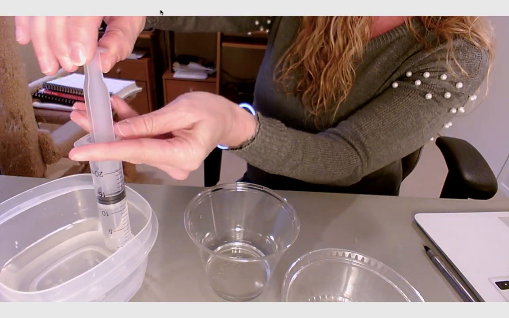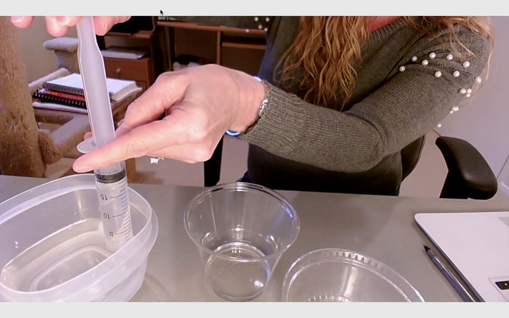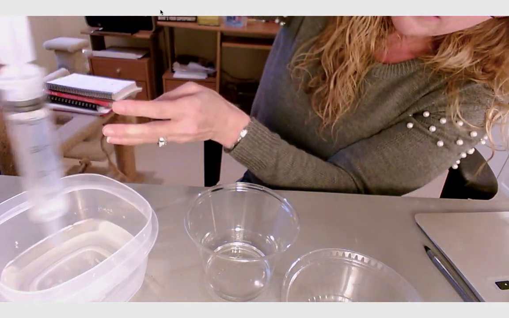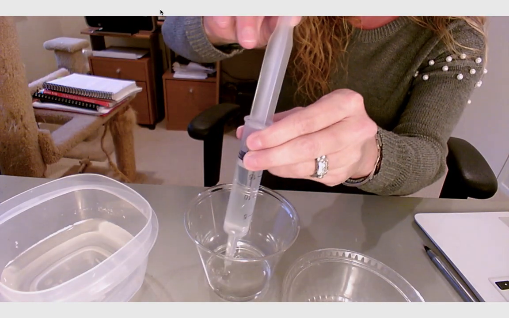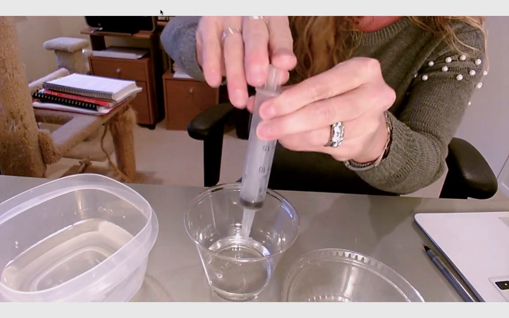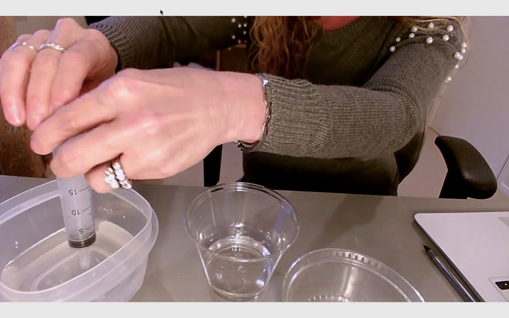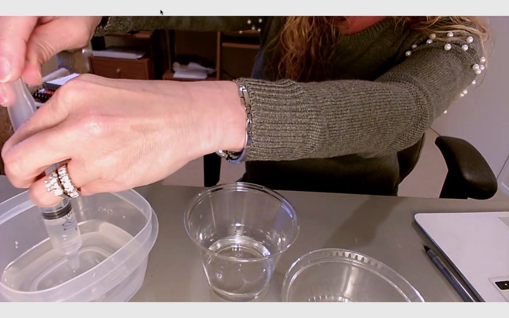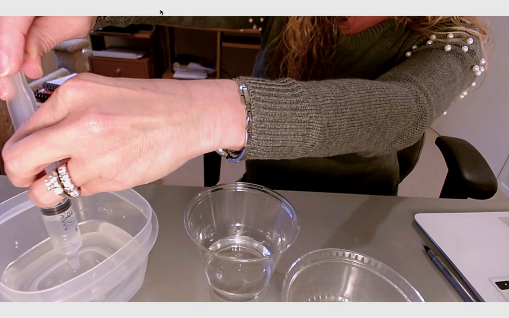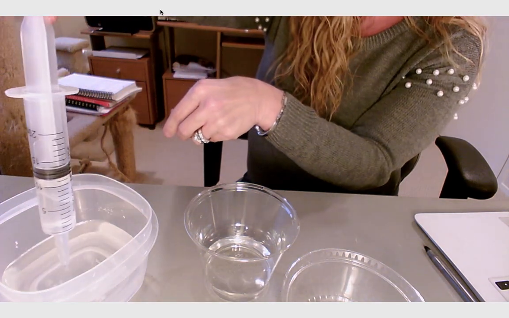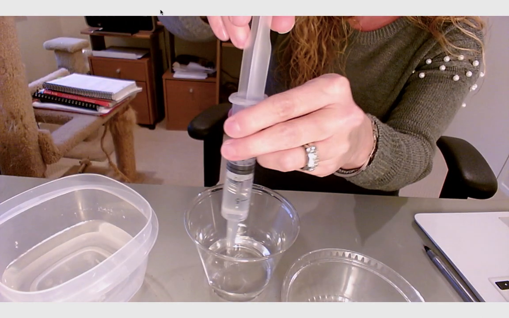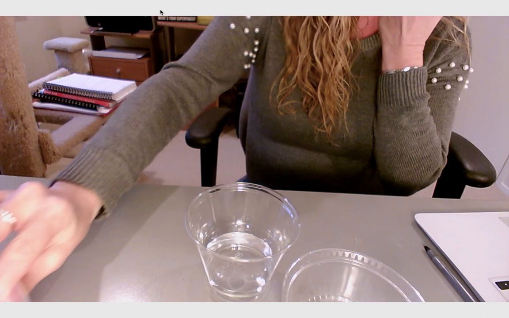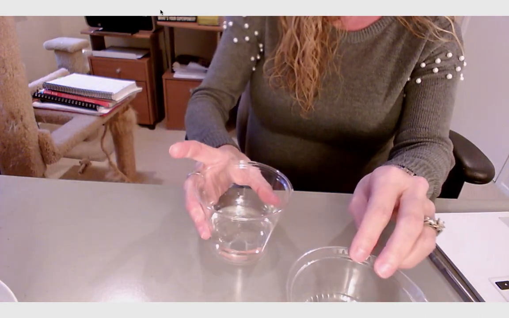So now I need to do it again, and I'm going to get it to 20 plus 20 is 40. Remember, I have to look at that gap and fill it up to the black line, and I have it at the black line. So 20 plus 20 is 40, and now I need to do 10 more milliliters, and I gotta look out for the gap, and then I have it on the 10, and then I'll put it in here. Okay, so now I can move that out of the way. I have my 50 milliliters of water.